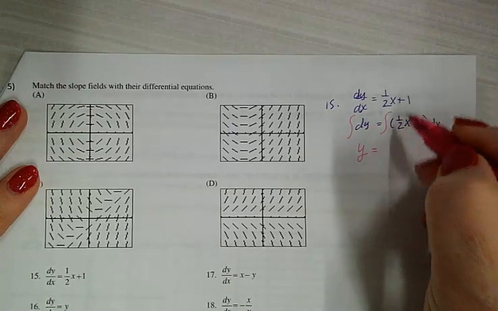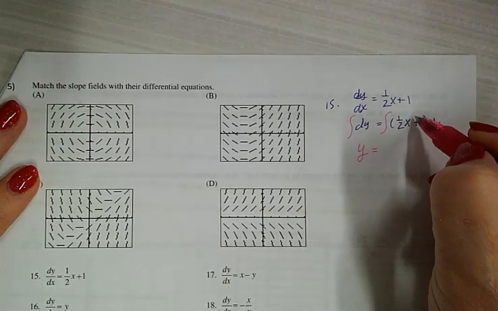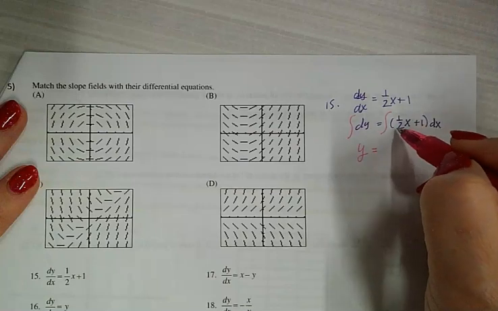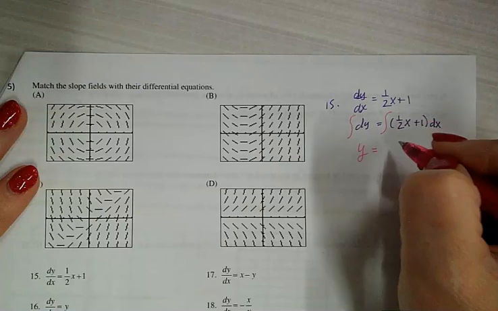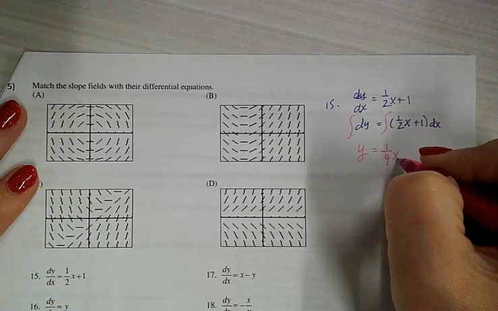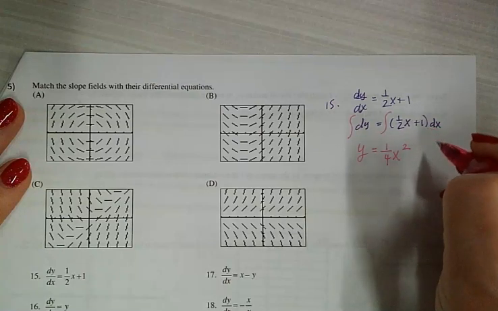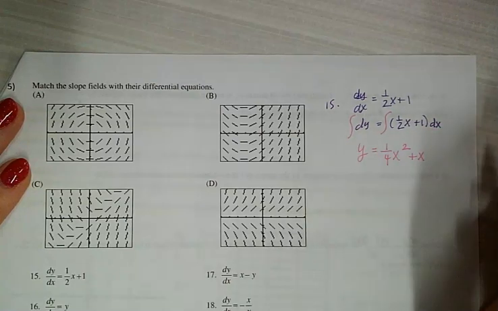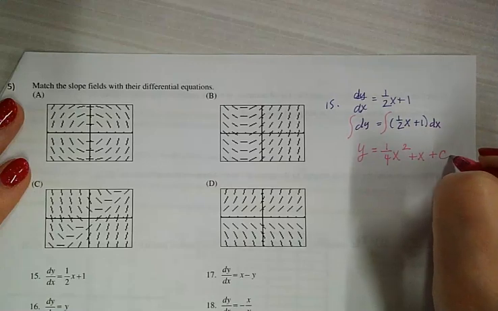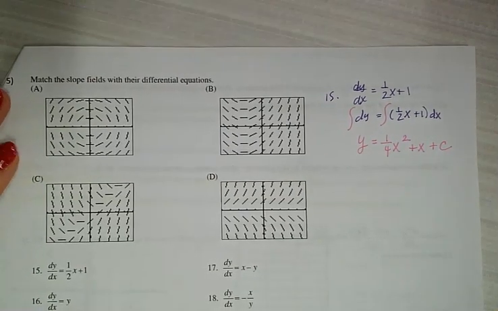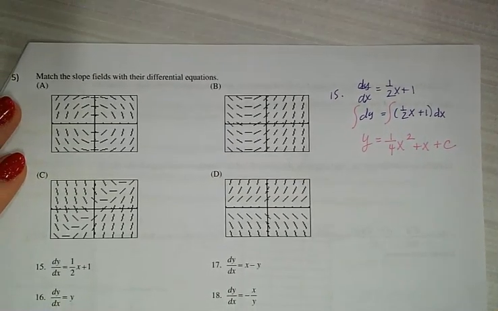And then when I'm integrating this side, I'm going to add 1 to the power of x. That's 1, so that's 2. When I multiply down, it's 1/2 times 1/2, so I get 1/4 x squared. And then when I integrate 1, I get plus x. And then I need my plus c. So what we're looking for here is a quadratic that's had a little bit of vertical dilation applied.